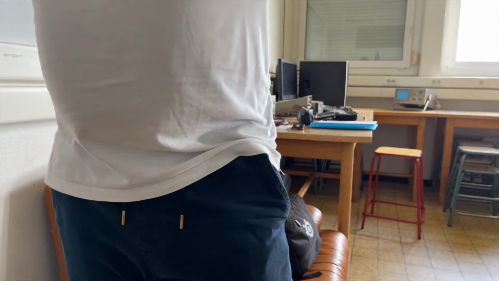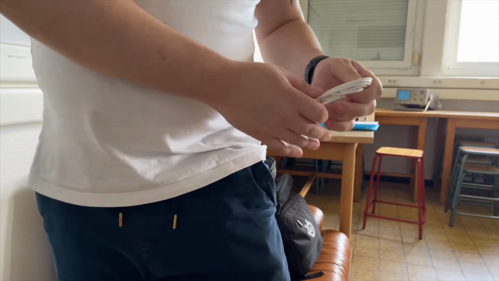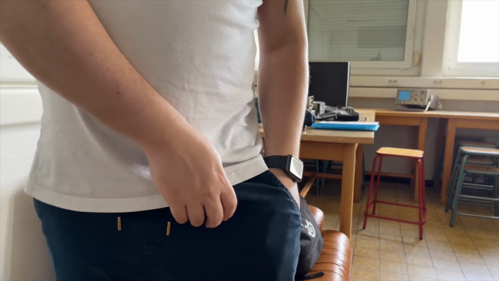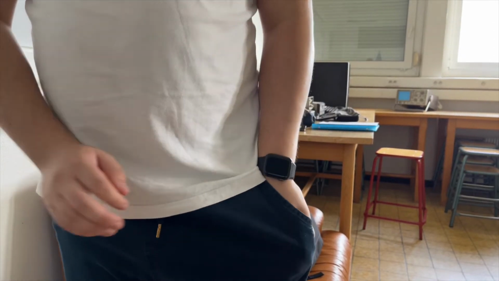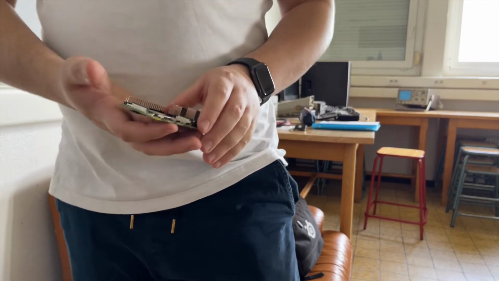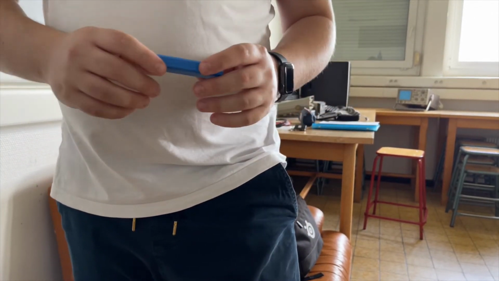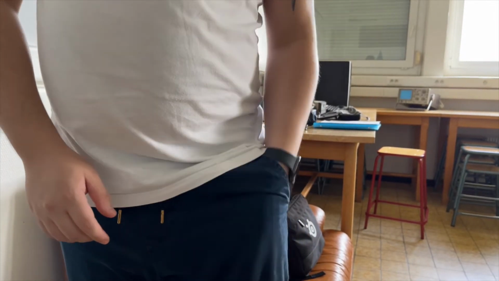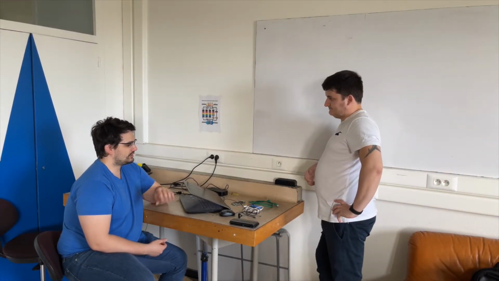An Ethernet cable. A USB cable. An antenna. And a Raspberry Pi 4 card. The DVB-T dongle. And the USB stick. So you have all of these in your pocket? Yes. Okay.